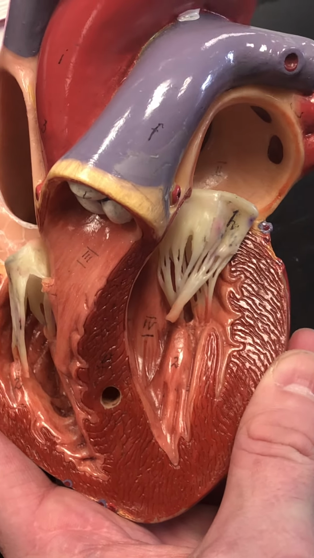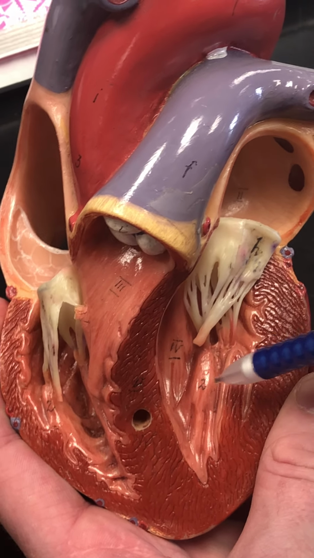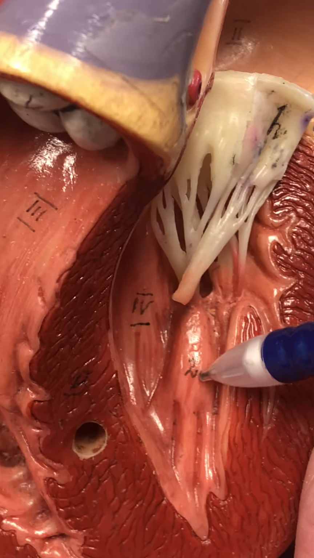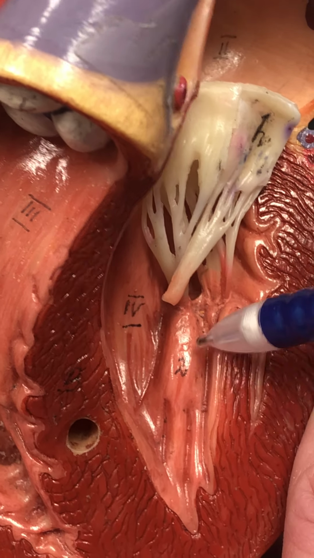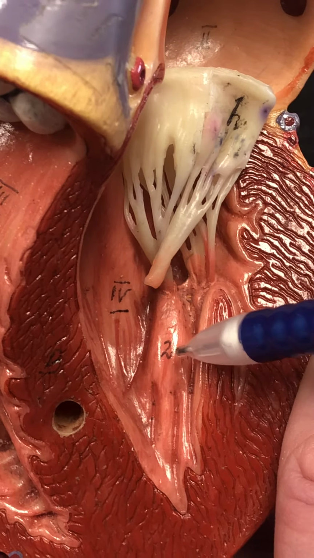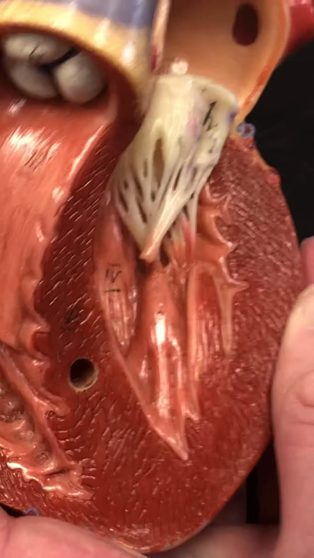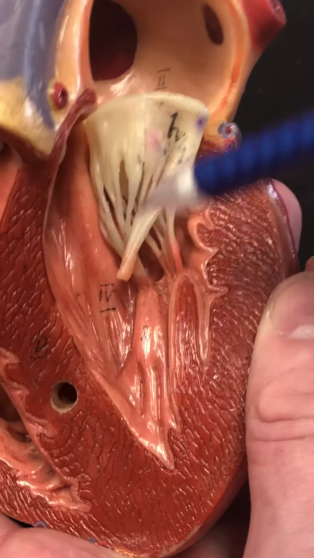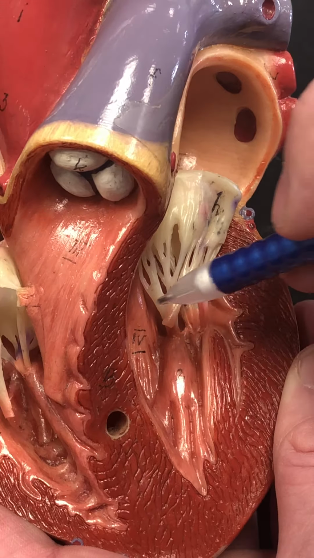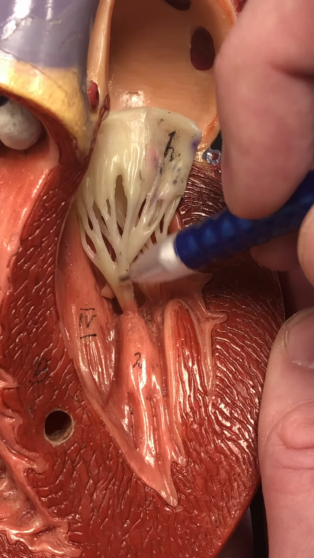Papilla in Latin or Greek, its derivative is finger or nipple. So somebody looked at that and said that that's sort of like a nipple-like or finger-like projection going into both of the ventricles. So those are papillary muscles again. So there's a good example right there of a papillary muscle. Okay, and the papillary muscles are connected to the valves by these structures here, which are the chordae tendineae.